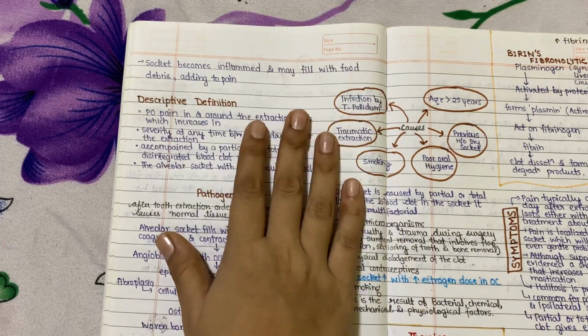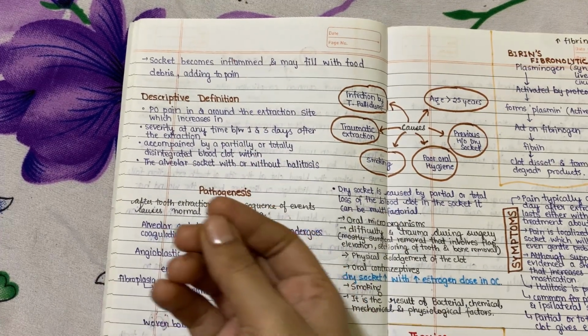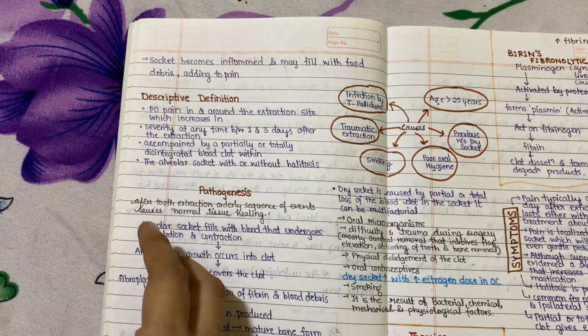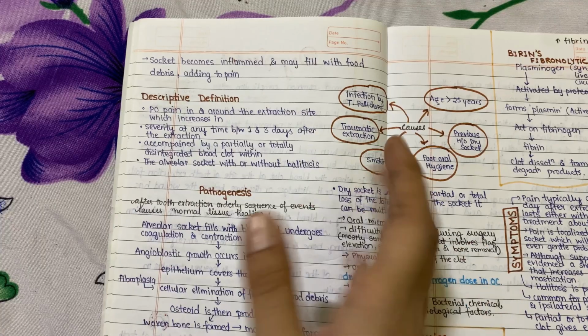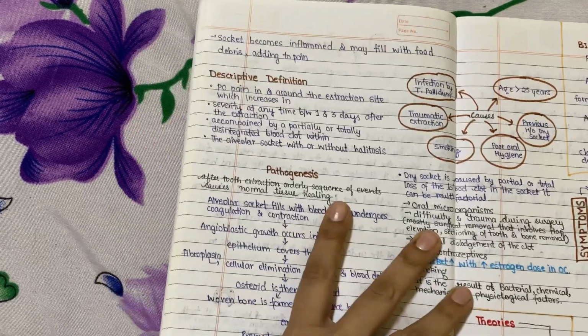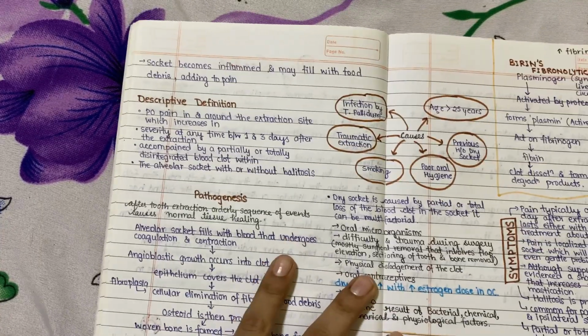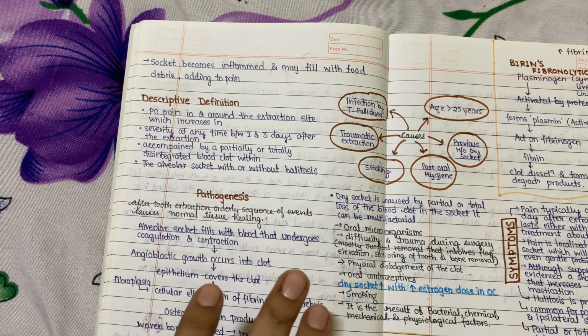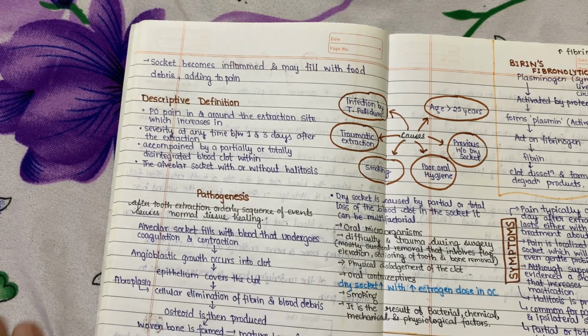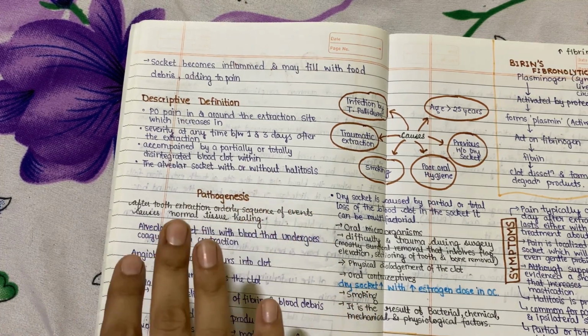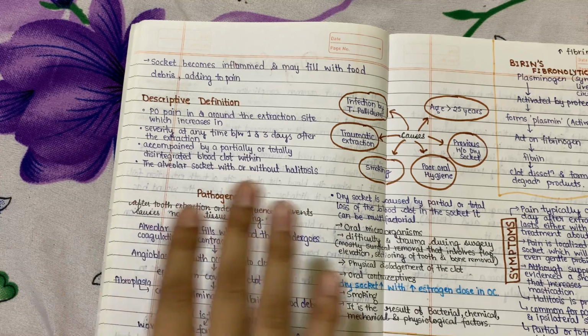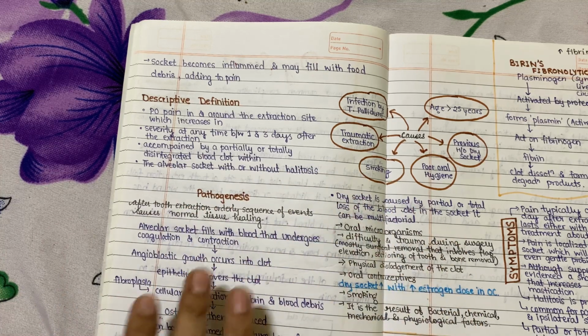The socket becomes inflamed and it may fill with food debris. Now this is an empty socket. In a normal condition the socket would have a blood clot, but now it is empty. Because of that, food debris gets accumulated in this empty socket, and that adds to more pain. So this is nothing but a dry socket.